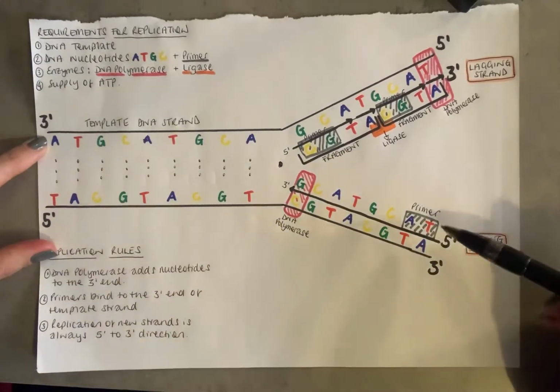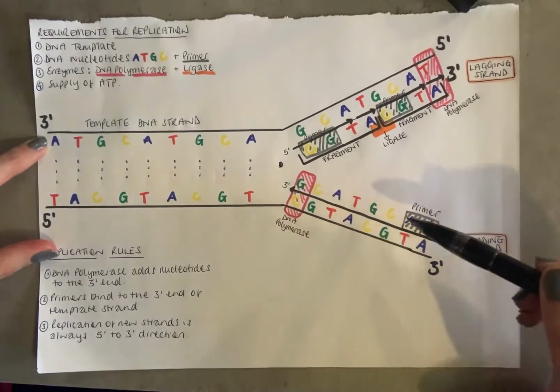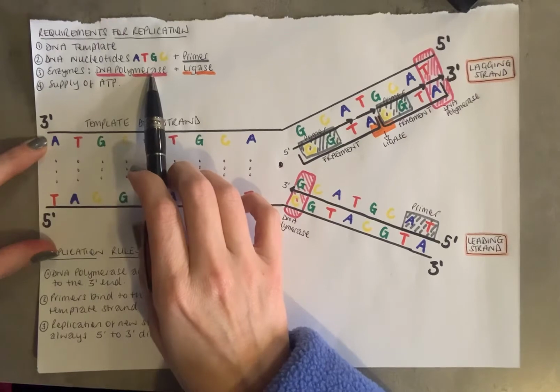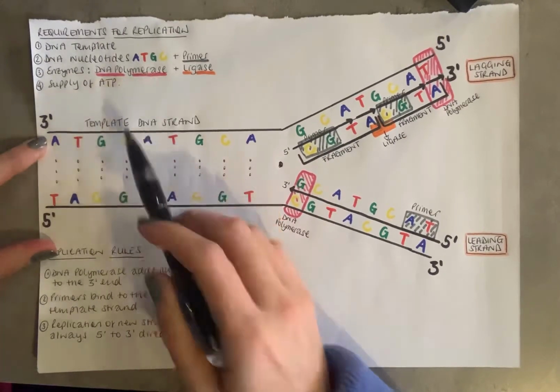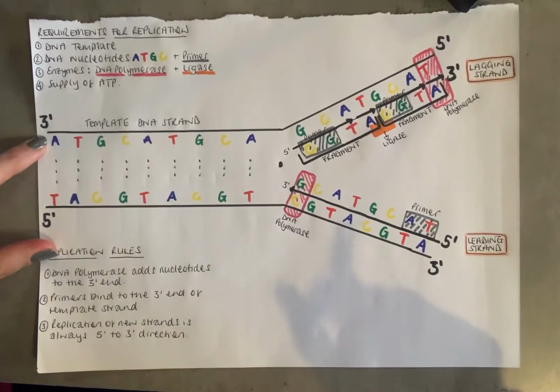We need a primer, a short chain of nucleotides to kickstart the process, because our enzyme DNA polymerase can only add nucleotides, so create a new strand, if there is a primer present in the first place. And then the final thing is we need ATP. Anything we are making within the body, if we're synthesizing something, we need energy behind it. As we talked about a couple of weeks ago, we require ATP, we require energy for this process. So there'll be lots of ATP molecules circulating around.